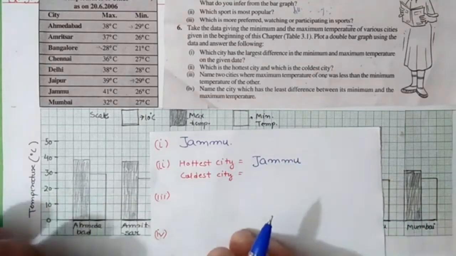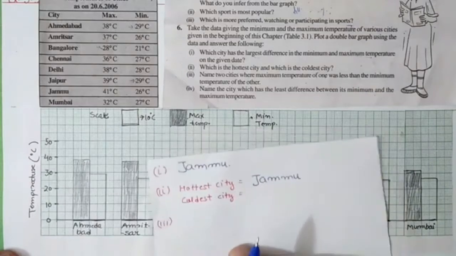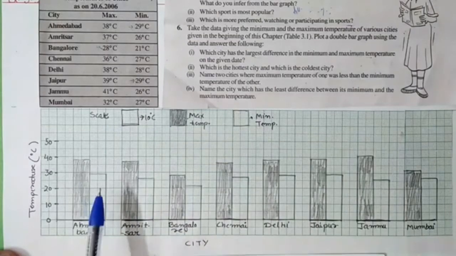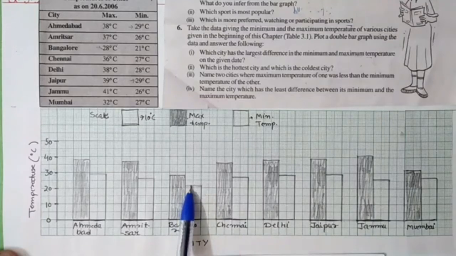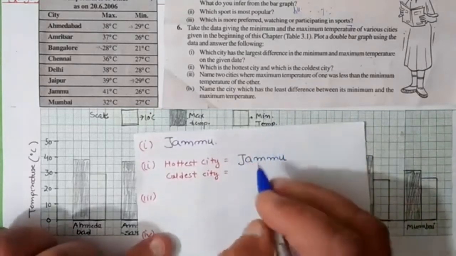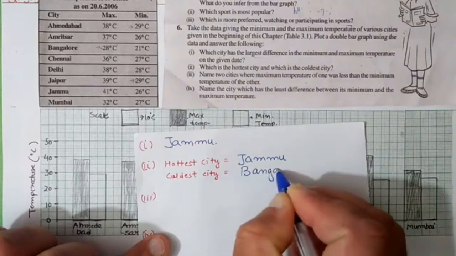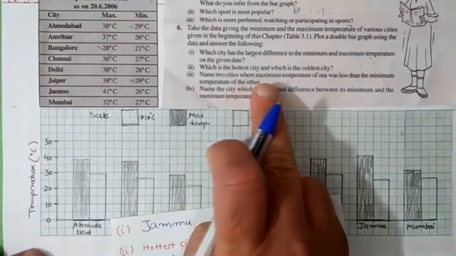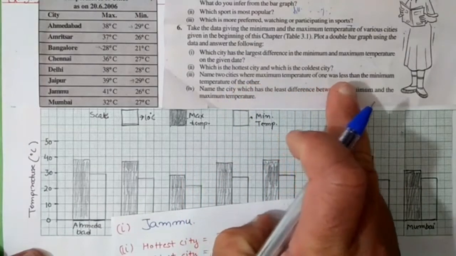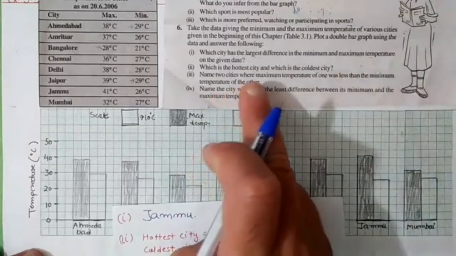Next we have to find the coldest city. You see the minimum temperature. You observe which bar is very small in height. In this graph, Bangalore's minimum temperature is 21 degrees Celsius. This is very small in height. We can say Bangalore is the coldest city. Now you write down: Bangalore is the coldest city in this data. Next, dear student, third question: name two cities where the maximum temperature of one was less than the minimum temperature of the other.